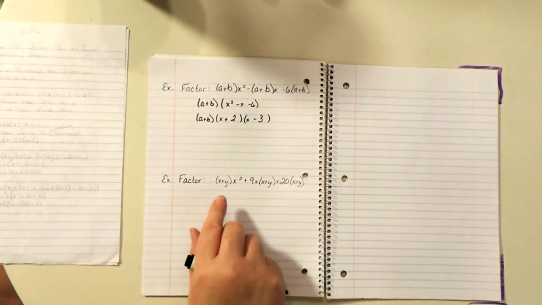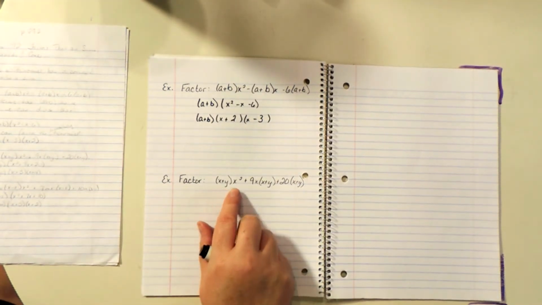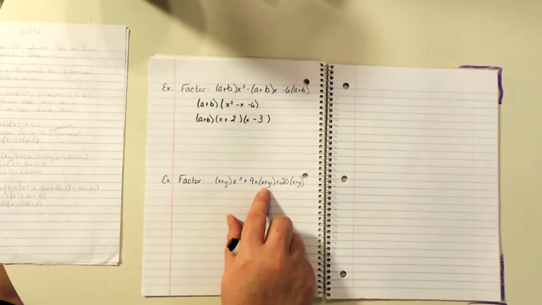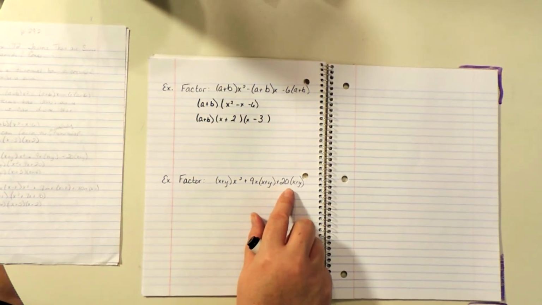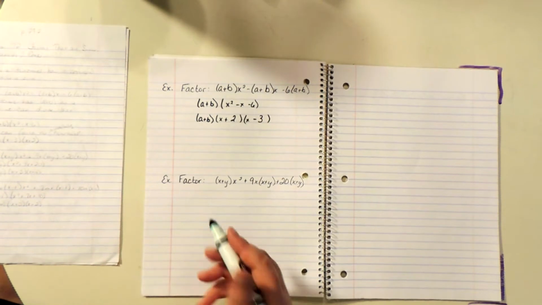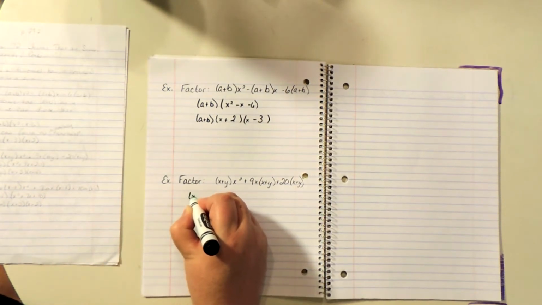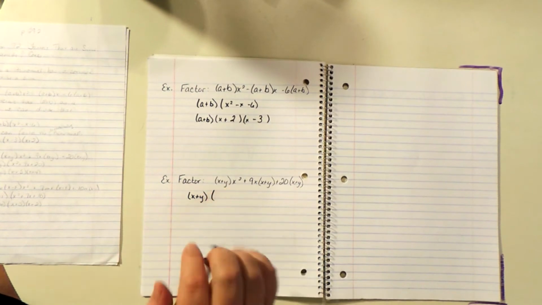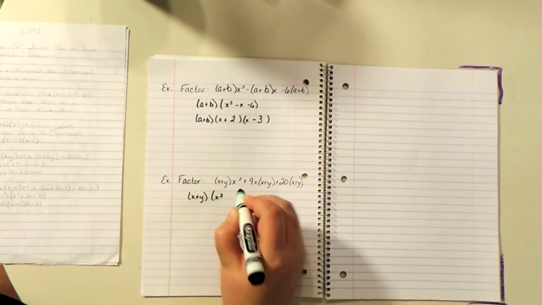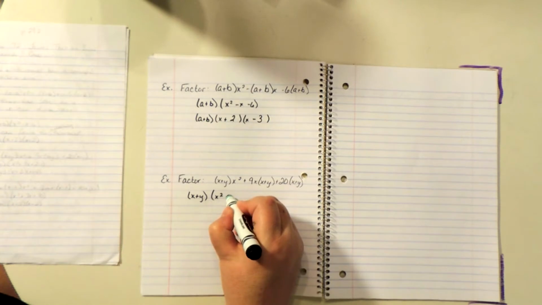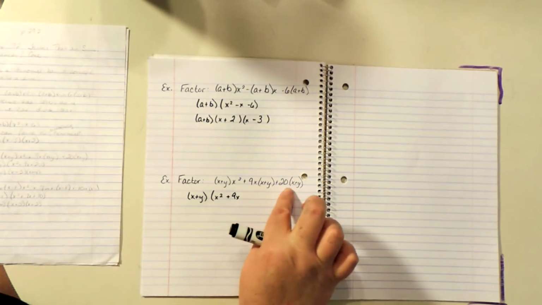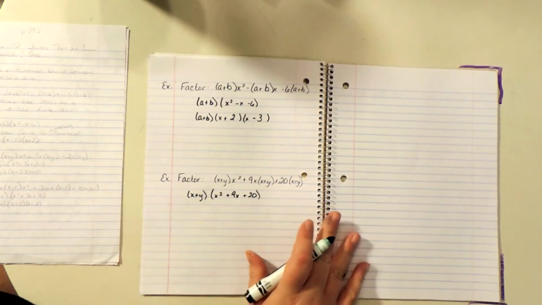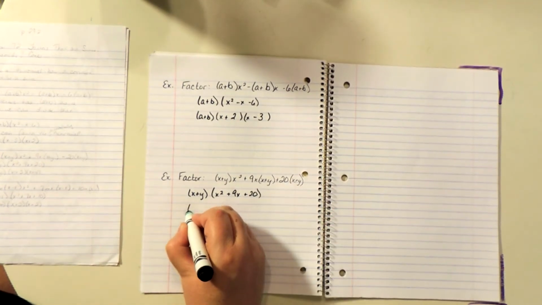Okay, here's another one. x plus y times x squared, plus 9x times x plus y, plus 20 times x plus y. So we're going to start by factoring out the x plus y, which leaves x squared plus 9x plus 20, and now we're going to factor.